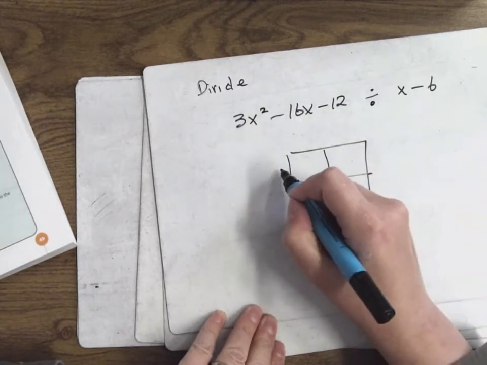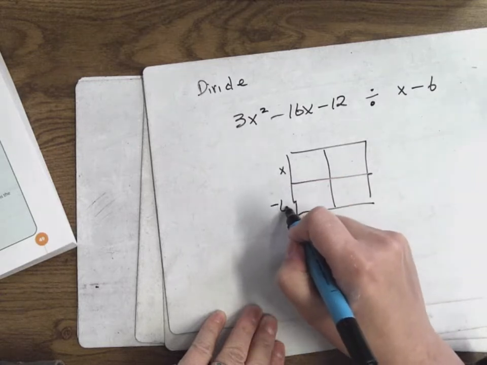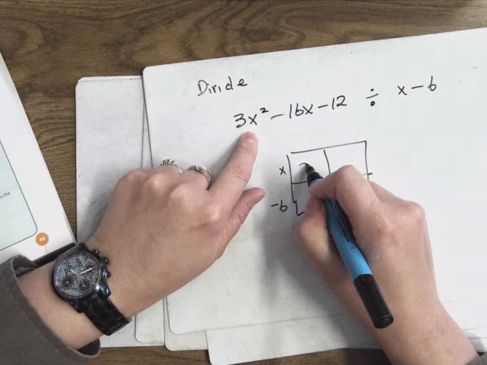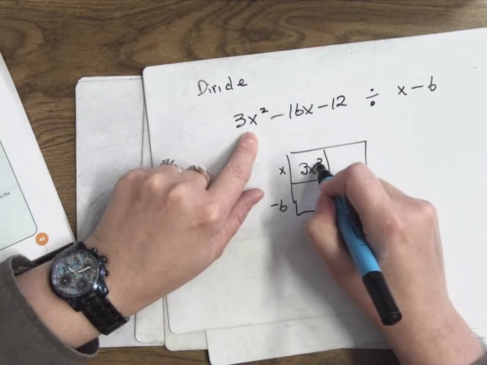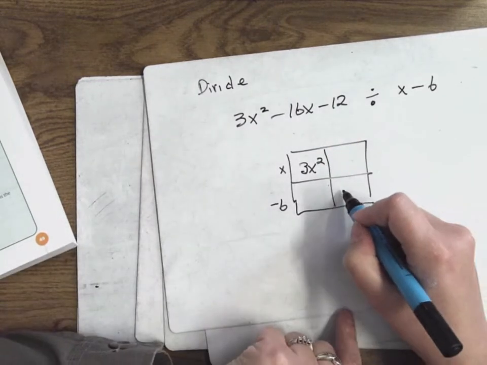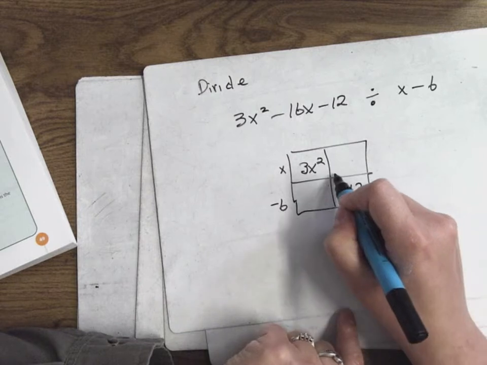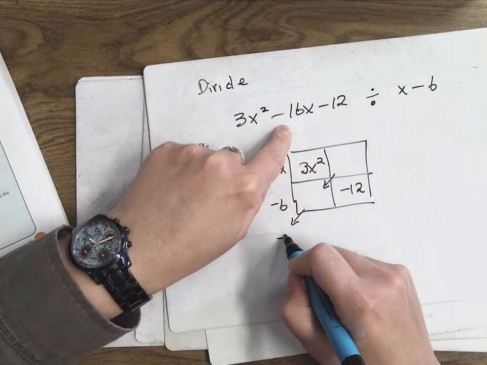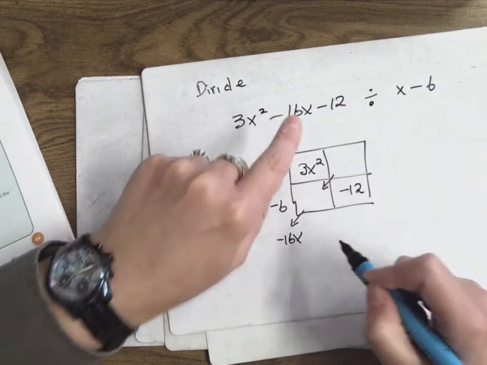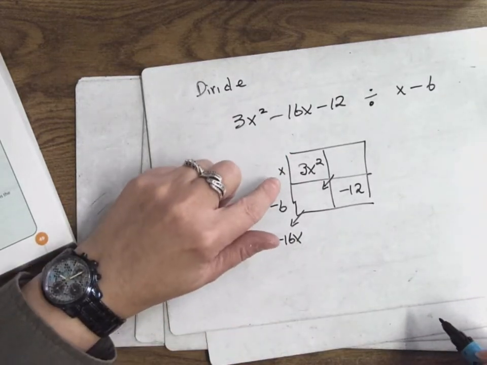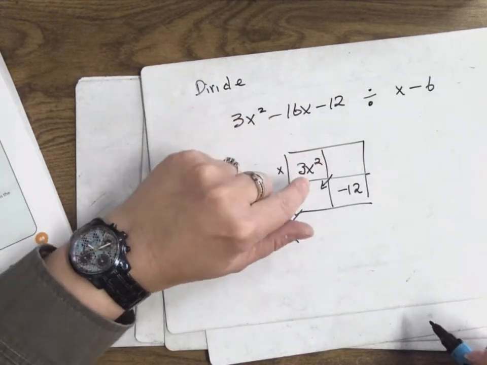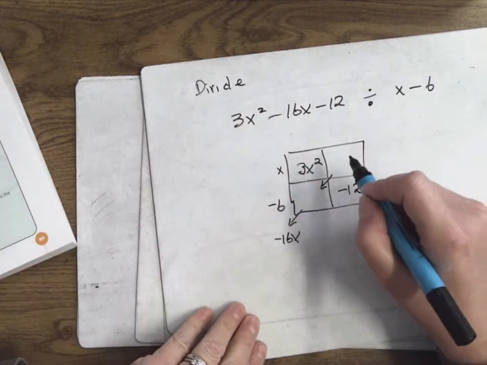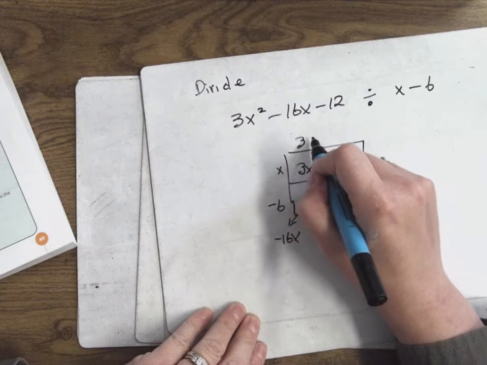Down the side, you're dividing by x minus 6, so you put that down the side. You put in your first term in the first box, so 3x squared. You put in your last term in the last box, minus 12, and then the two diagonals will go together to give you your middle term, which is minus 16x. So then you ask yourself, x multiplied by what number will give me 3x squared? 3x. 3x by x is 3x squared.